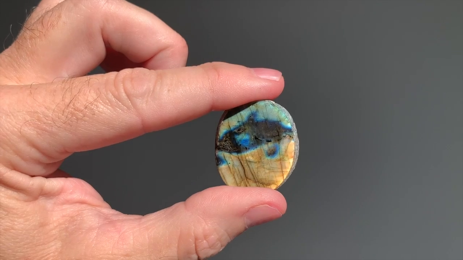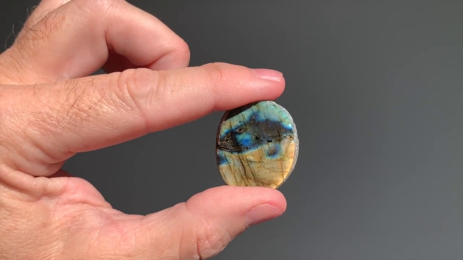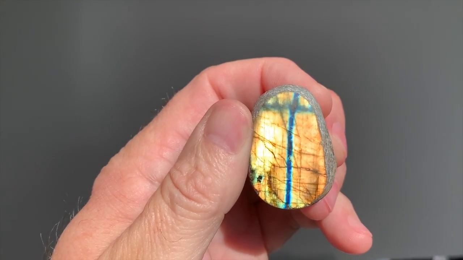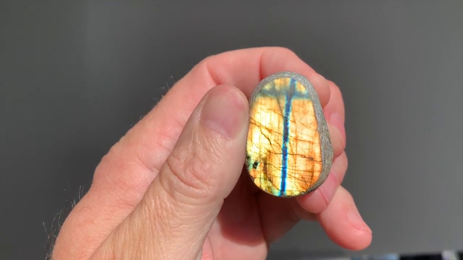I'll try and photograph it for you. I don't know if it'll photograph well. And another one had a cross in it. And again, happened naturally by nature. And even though it's not the most expensive stone, I don't want to part with those. I don't want to give those or sell those up because that's something very special to me.